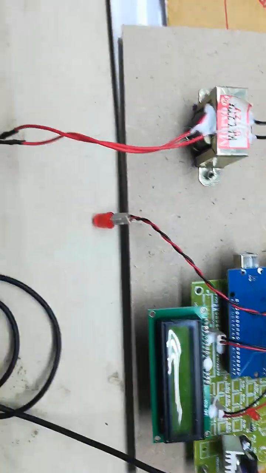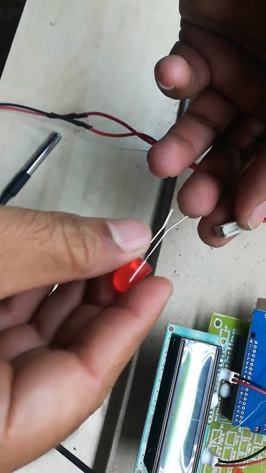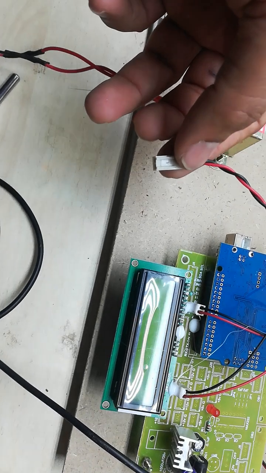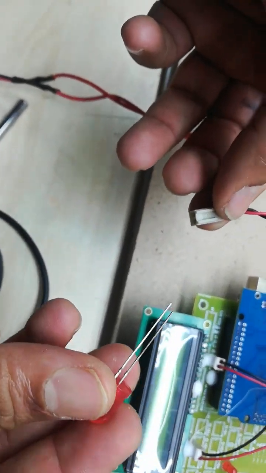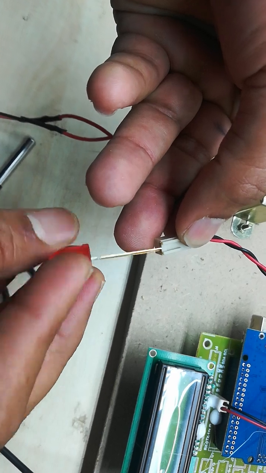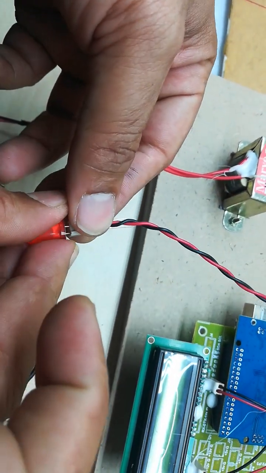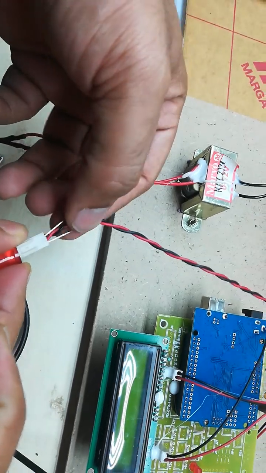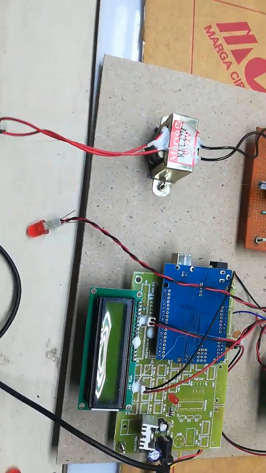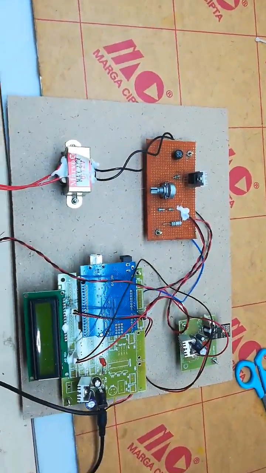You can simply remove it if it is not working, tightly remove it like this, and keep the new one. I am keeping the new one like this. In very rare cases this LED will be damaged, because while executing we are varying the voltage and current. There may be a chance, but that chance is very small. For that, we are providing extra LEDs. Now we will see the execution.